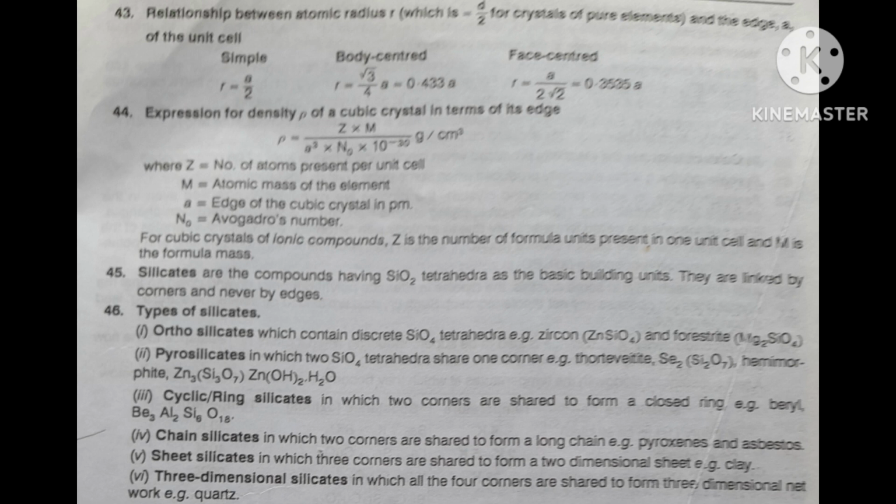Then orthosilicates. In orthosilicates also many types will be there, but all are called orthosilicates because the structure is the same. Just like rice, different types of rice are there.